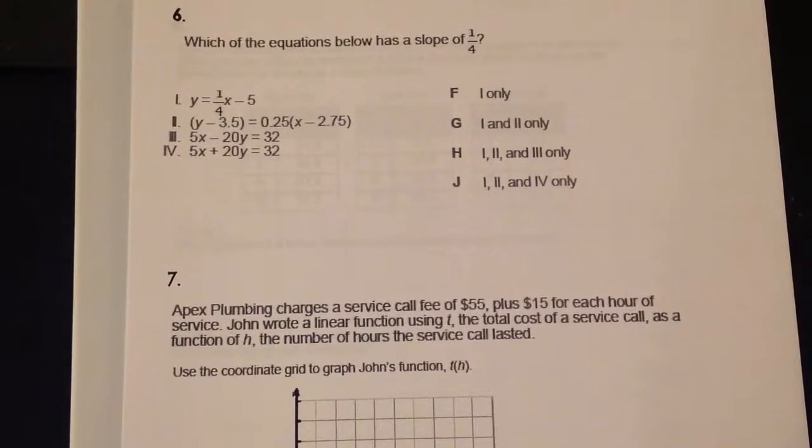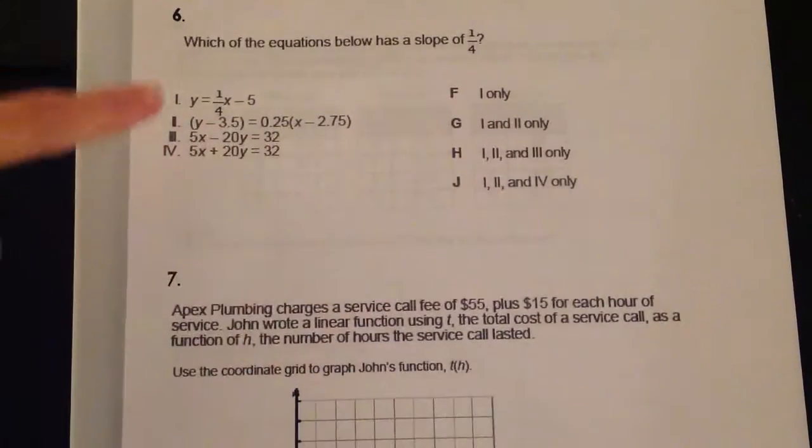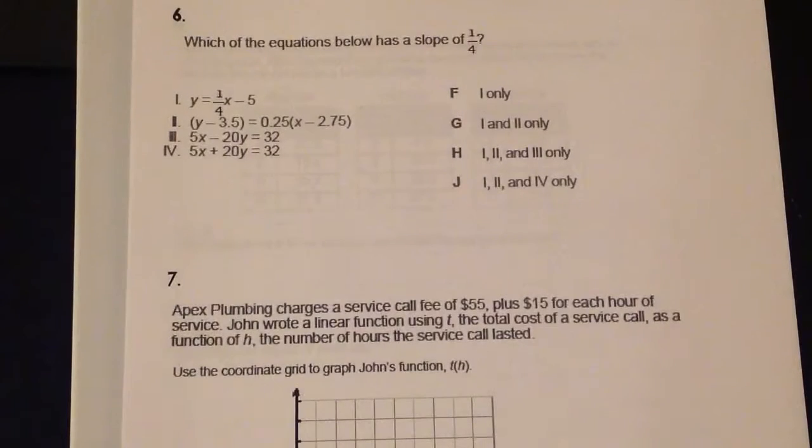Okay, so number 6, which of the questions below has a slope of 1/4? And we have 4 different linear equations, and we have to decide out of these 4 which ones, because there could be more than one, have a slope of 1/4.